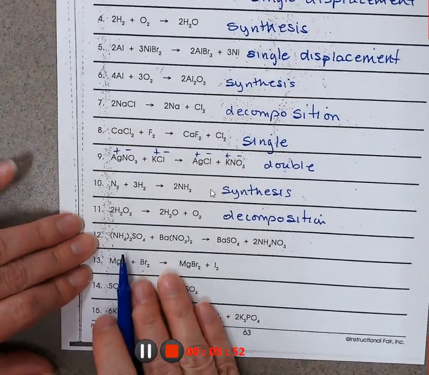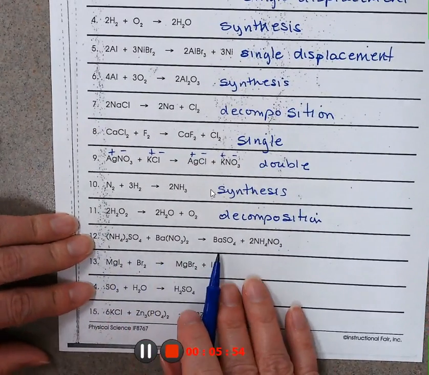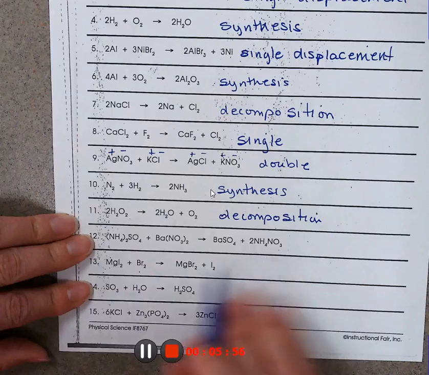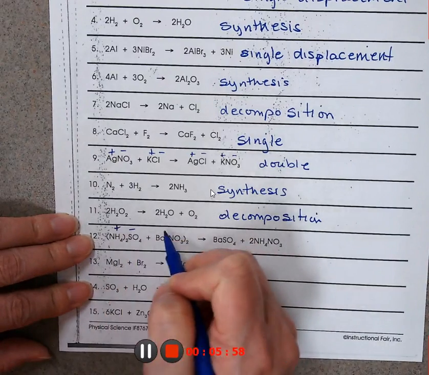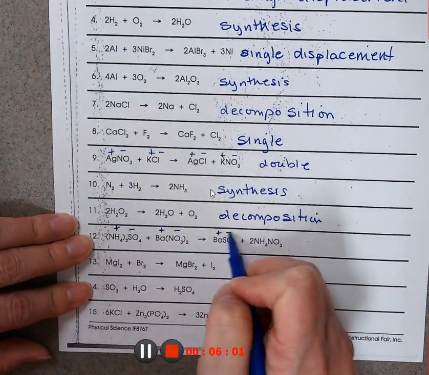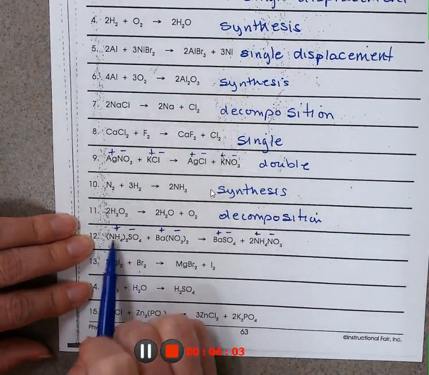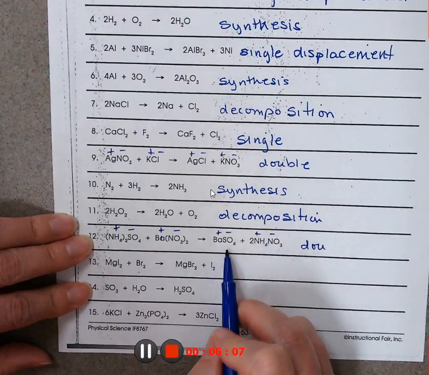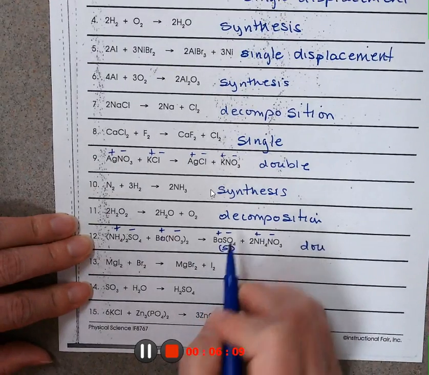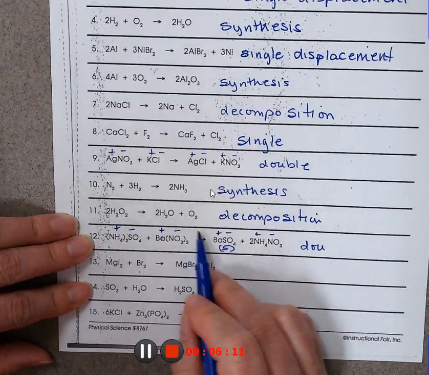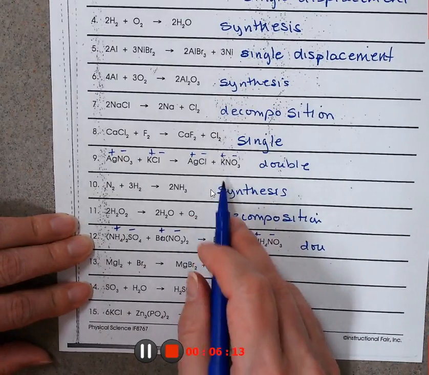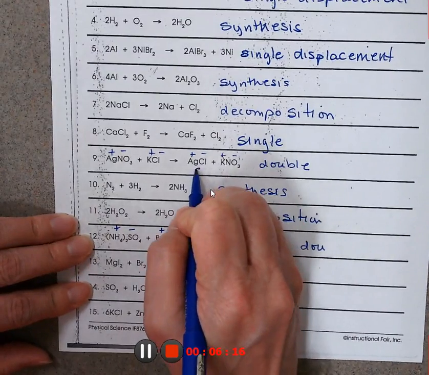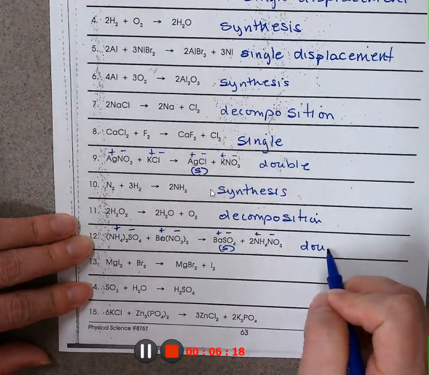Here we have ammonium sulfate reacting with barium nitrate to form barium sulfate and ammonium nitrate. Again, these are ionic or pseudo-binary ionic compounds, and we have the two positive portions swapping, and this is a double displacement. This ends up making an insoluble solid, and that's soluble, and that's why up here, wherever my other double is, the silver chloride is a solid, and that's why that works.